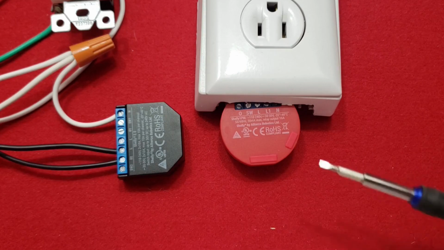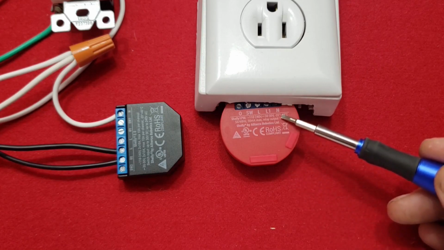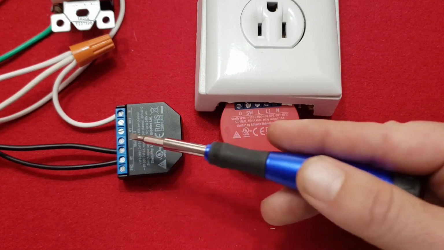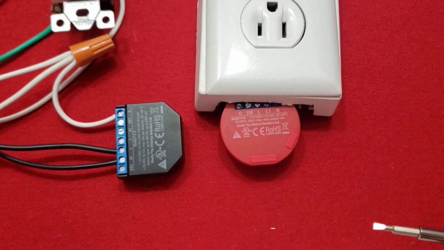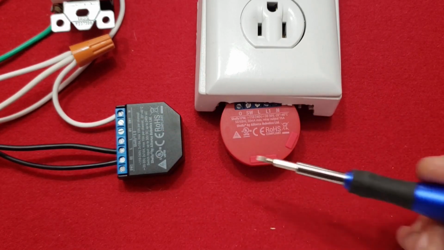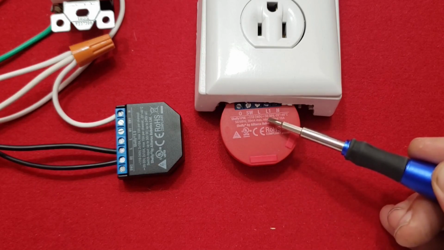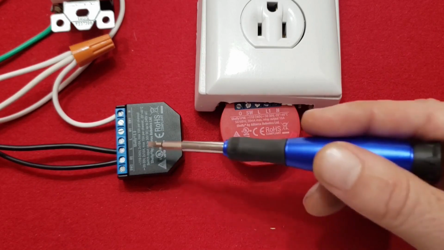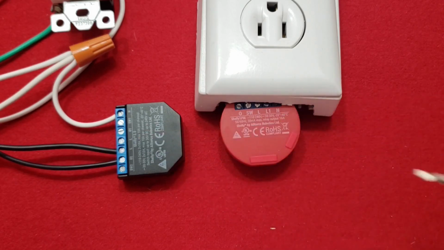You'll run your neutral or white wire to the terminal marked N for neutral, and to the neutral side of your outlet or fixture. Then you connect the hot or black wire from the mains to the L1 terminal on the Shelly 1 or the two L terminals on the Shelly 2.5.